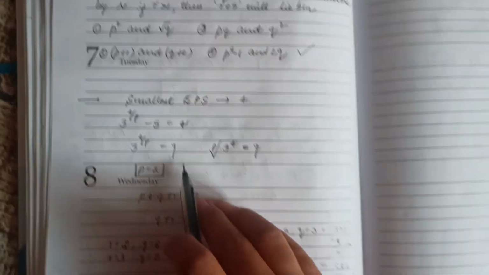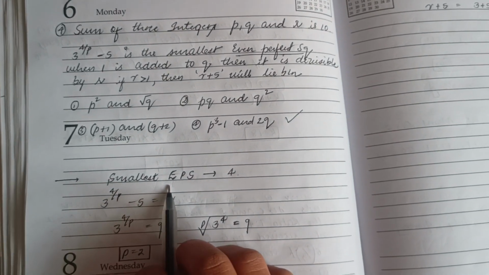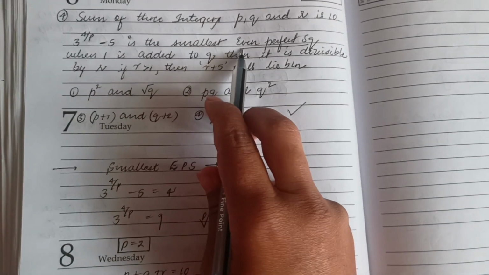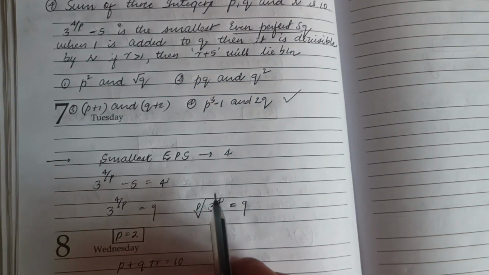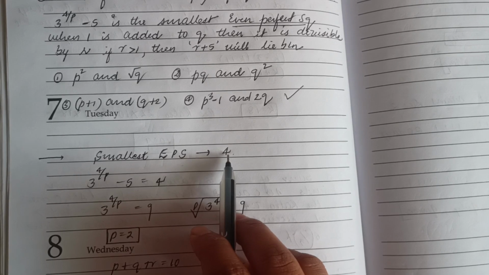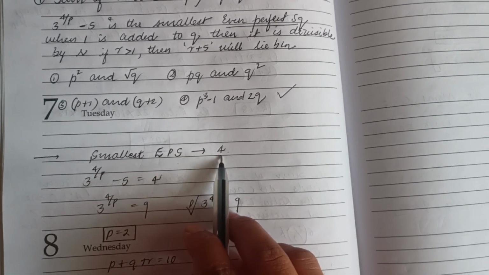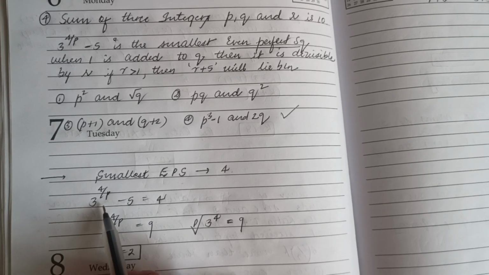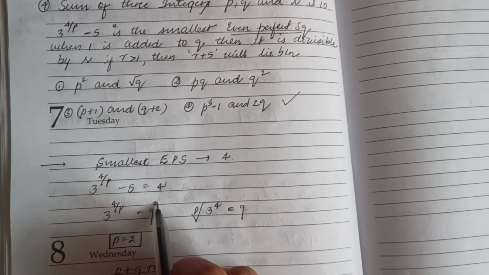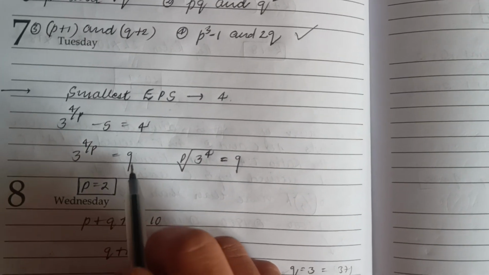So let's solve this. They have said the smallest even perfect square. Since it is an even perfect square number, after squaring, minus 2 and plus 2 also, we will get 4 only. So that's why I have taken 4 here. Therefore the pth root of 3 power 4 minus 5 will be equal to 4, and after solving this I will get the pth root of 3 power 4 equal to 9.